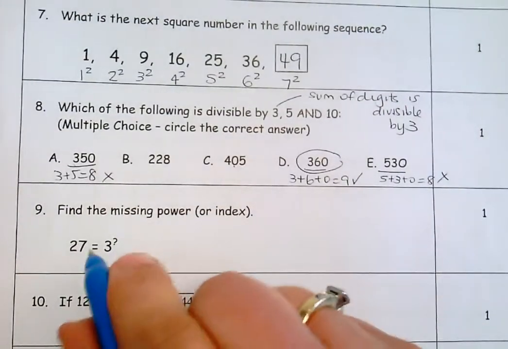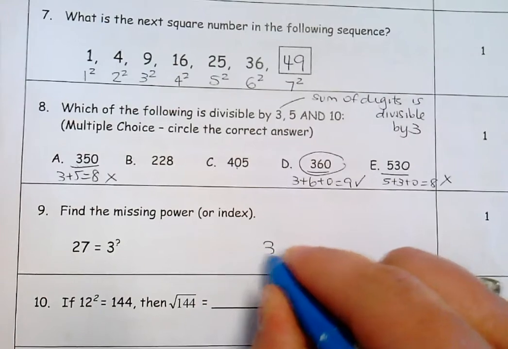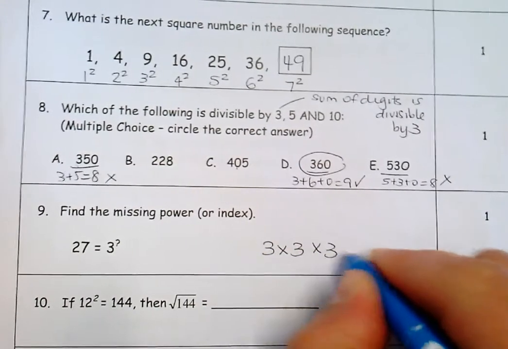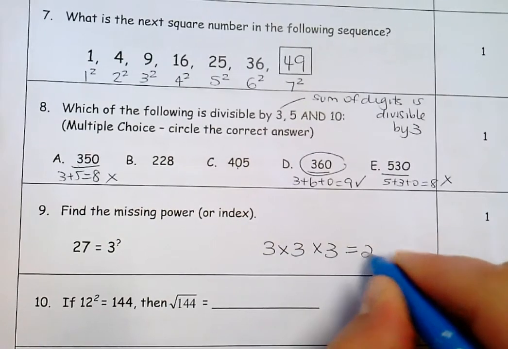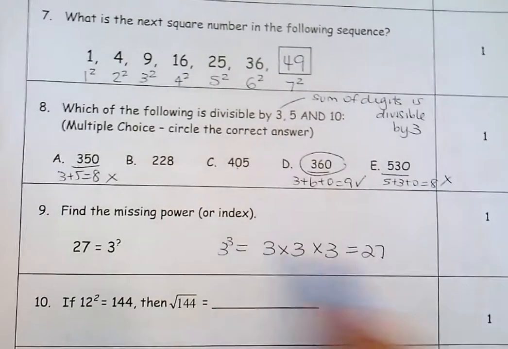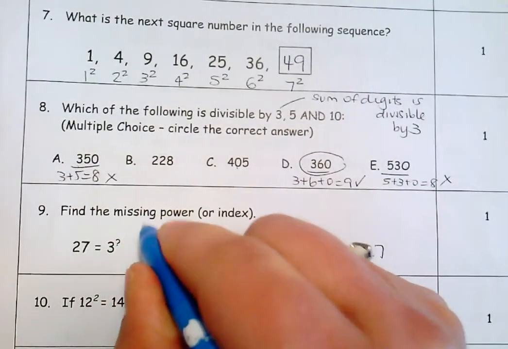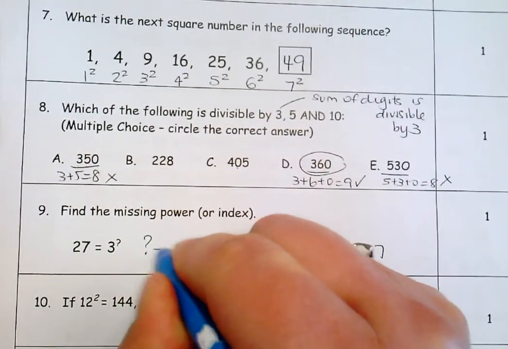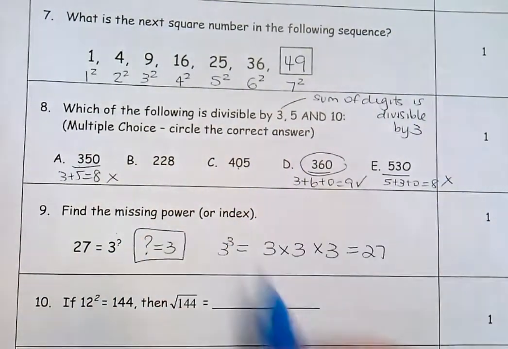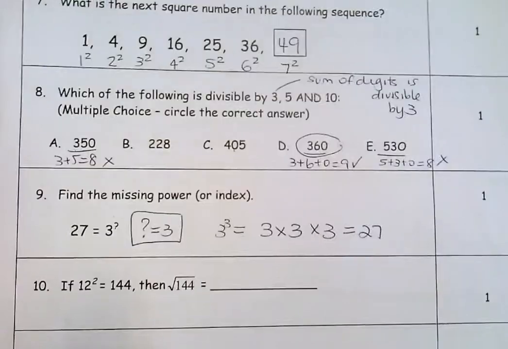Now in the next question, find the missing power or index. We know that 3 times 3 is 9, times another 3 is 27. And that happens to be 3 cubed. So 3 cubed is 27. So that missing power, the answer of the question mark, so that question mark there is 3. So it's really 3 cubed is 27.